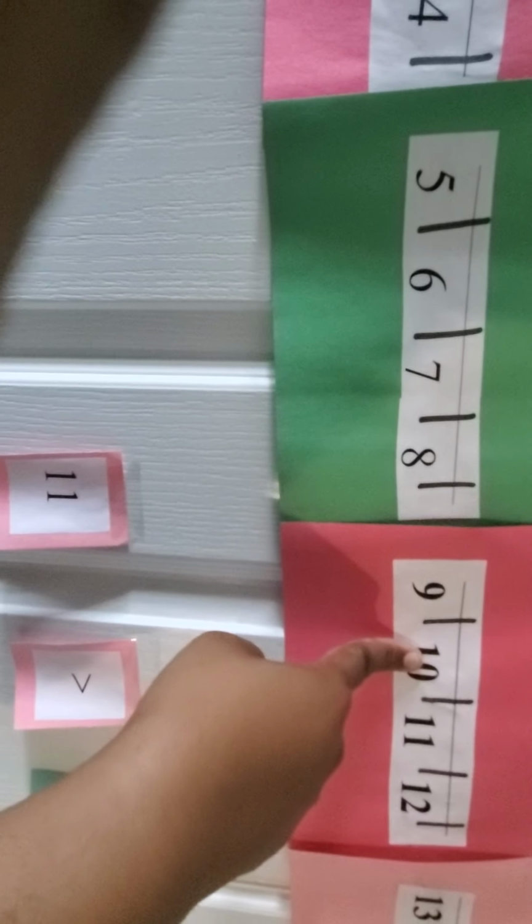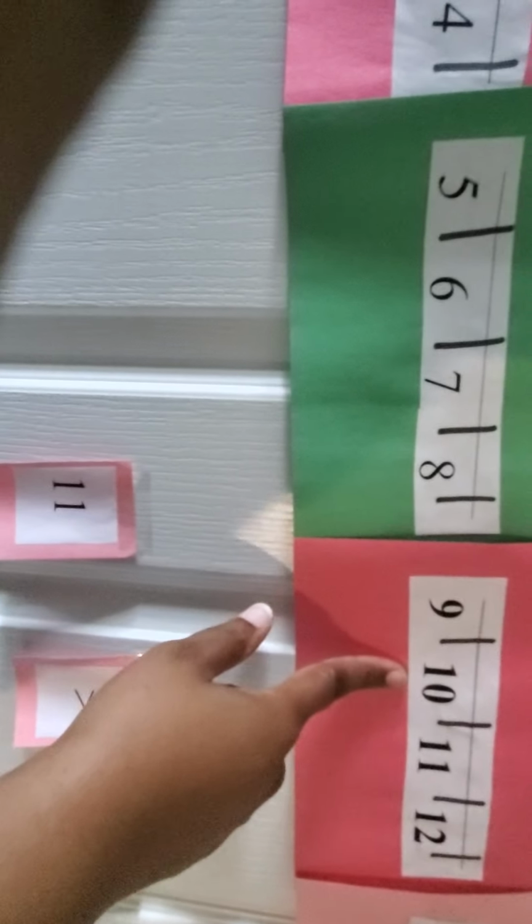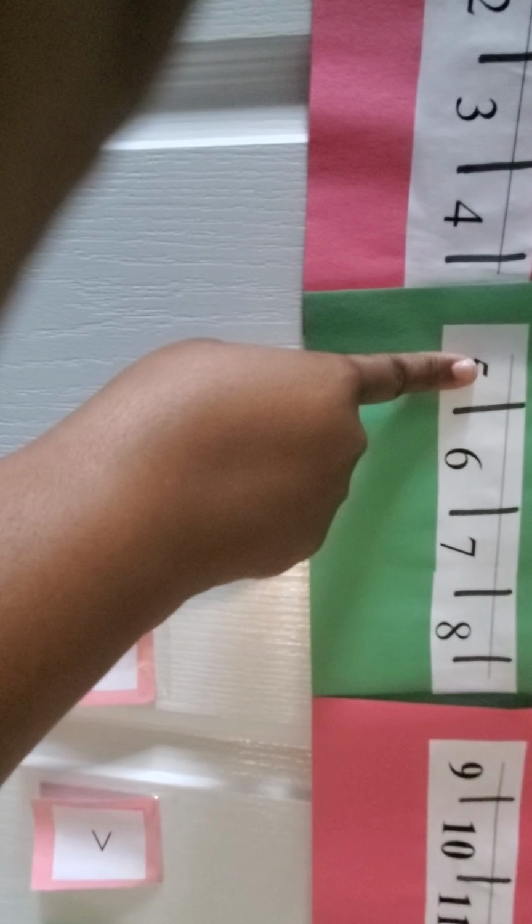You are correct, class. 10 would be the larger number because it's going to the right on the number line. 5 is here, which is smaller. 10 is here, which is bigger. Now let's go over to our new concept.